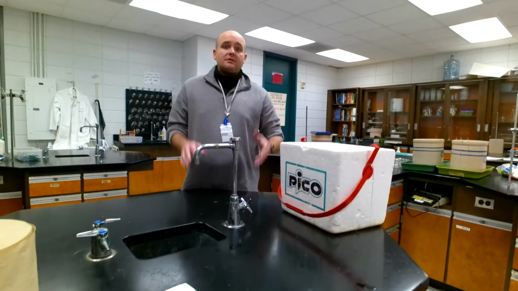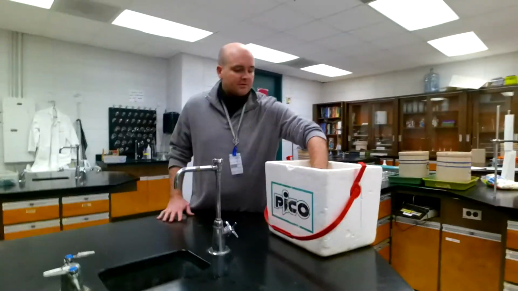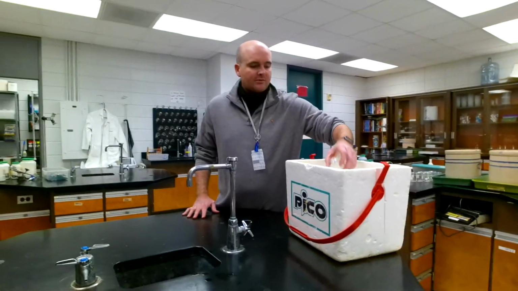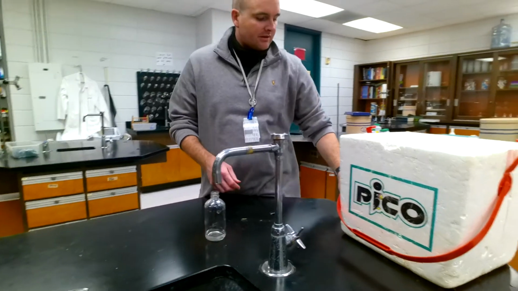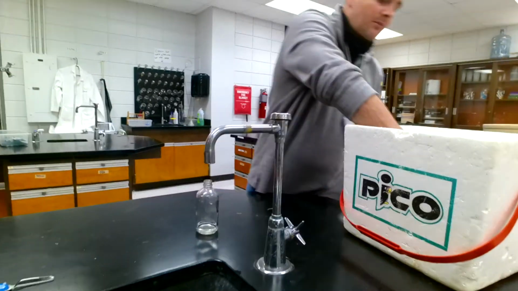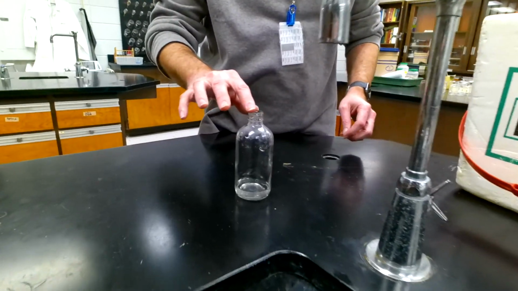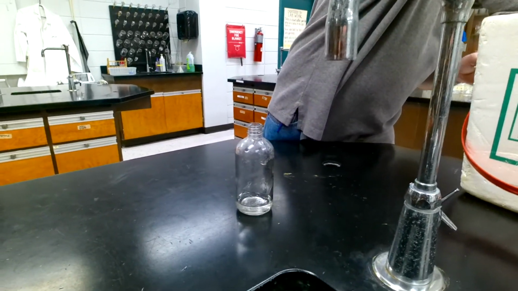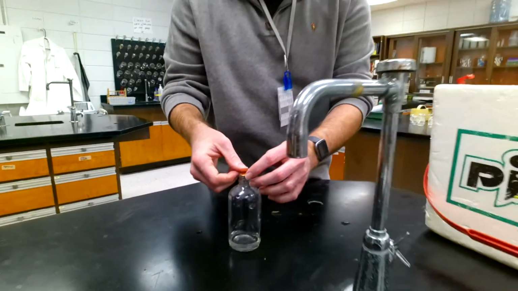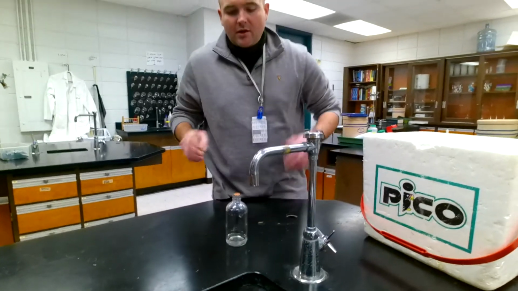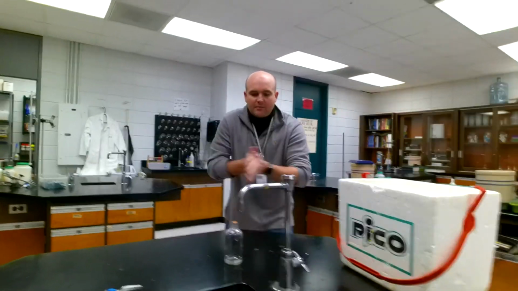Okay, so the next law is going to be Gay-Lussac's law. Now this is with pressure and with temperature. So we're going to take something that's really cold, this little bottle that has just a little bit of water on the inside. We're going to wet our finger on the top just to get it nice and wet. And then we're going to put a penny, an ice cold penny, right on top. Now that it's there, we're going to try to increase the temperature of that bottle.